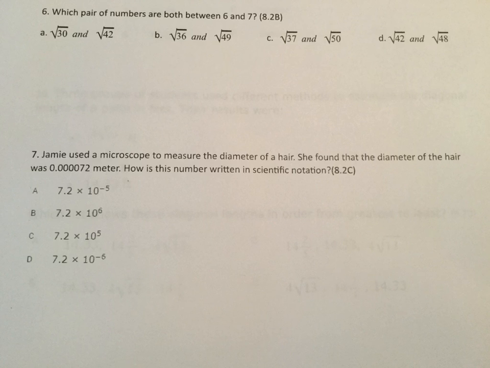Number 7, Jamie used a microscope to measure the diameter of a hair. She found the diameter of the hair was 0.000072 meters. How is this number written in scientific notation? Take a look at your answer choices and answer which one is correct.